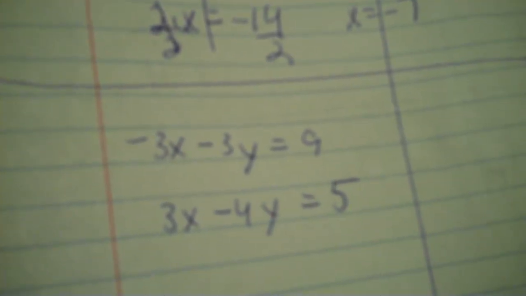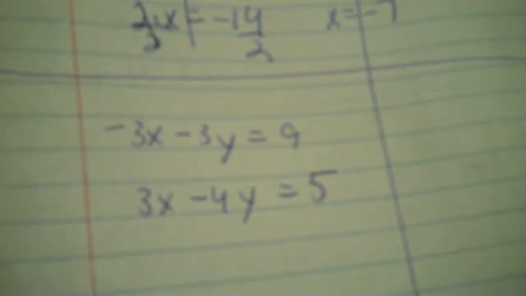Negative 3x minus 3y equals 9. And then 3x minus 4y equals 5. Pause the video and write that down if you need to. I have to find what the value is for each variable if these two equations are the case. That's a negative, plus negative, plus negative.